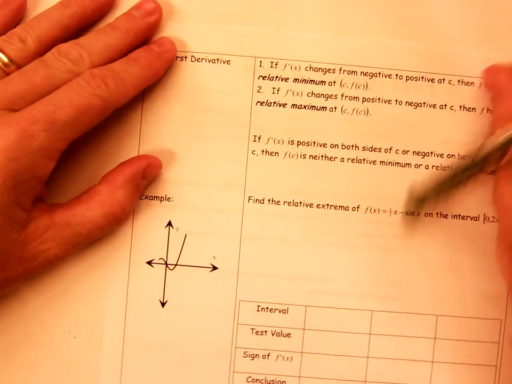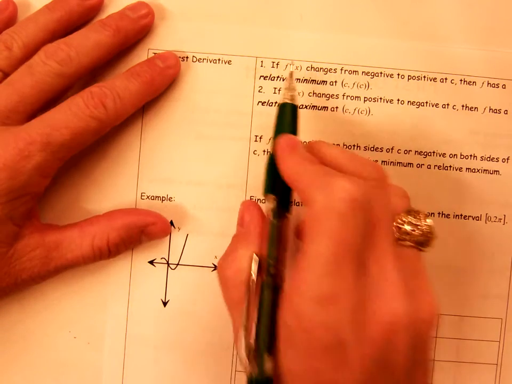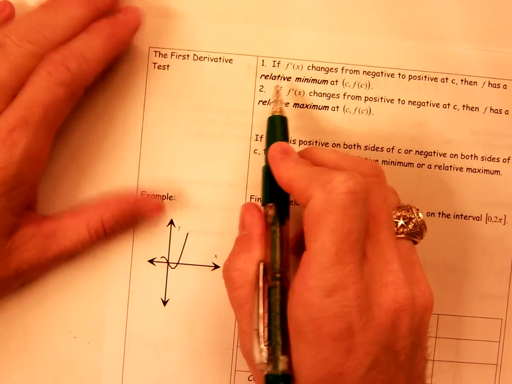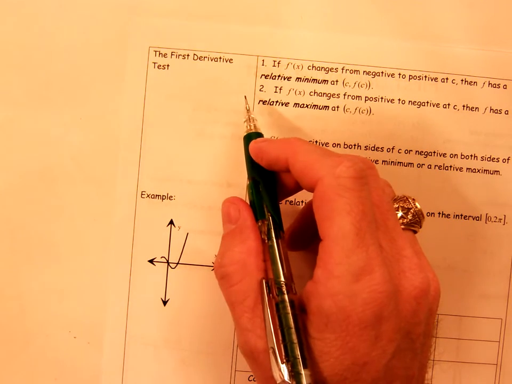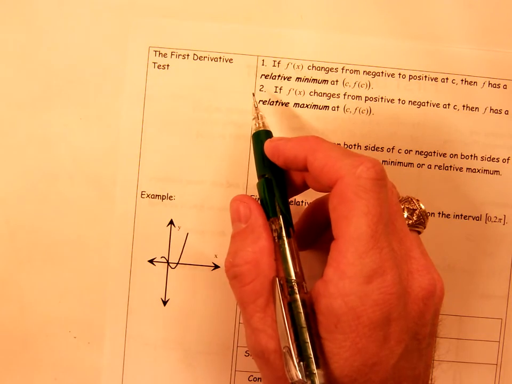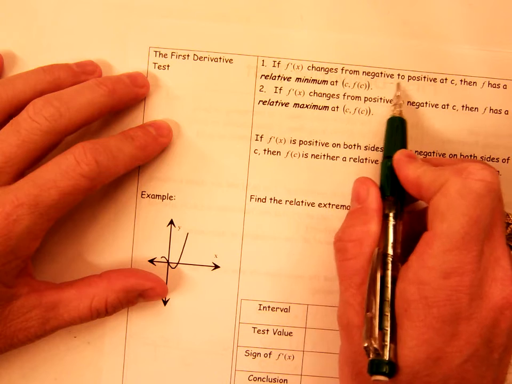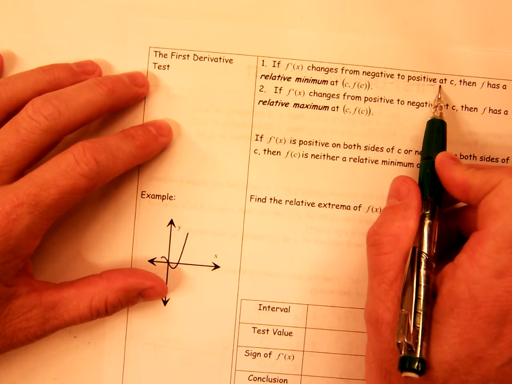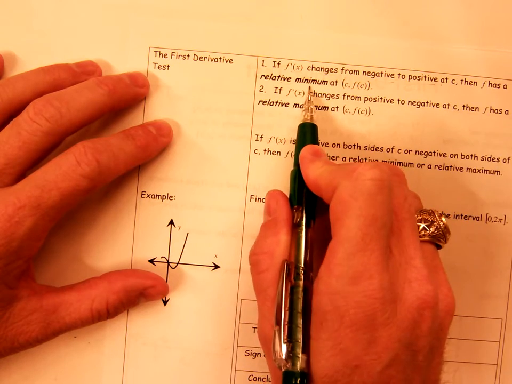All right, first derivative test. Here's what else I know. This is important, so this is actually the first derivative test. You take the first derivative, and then you find the intervals and the sign in those intervals. If the derivative changes from negative to positive at that critical point, then f has a relative minimum at that point.